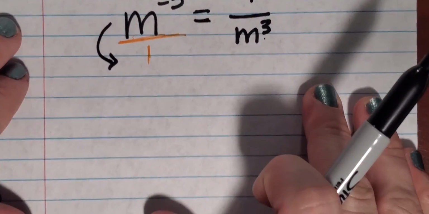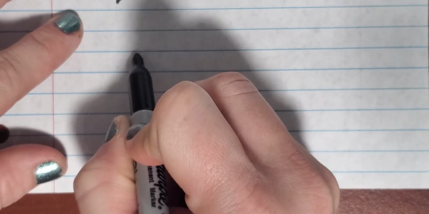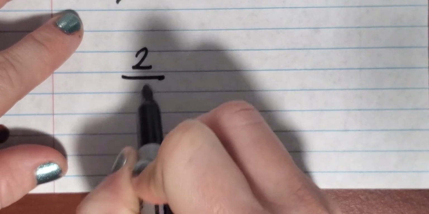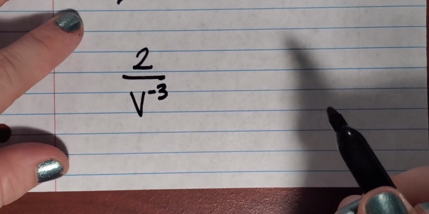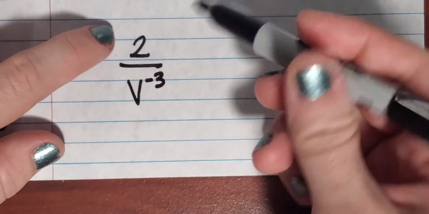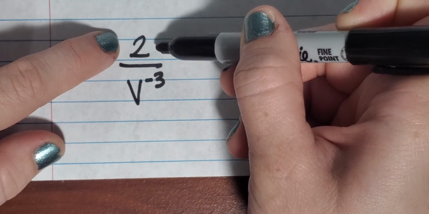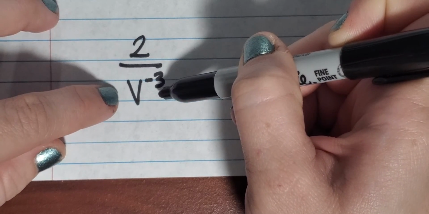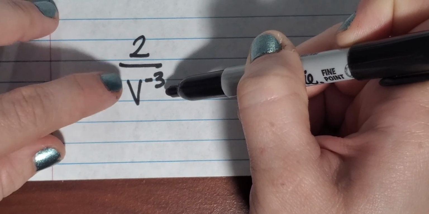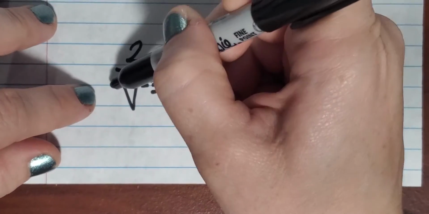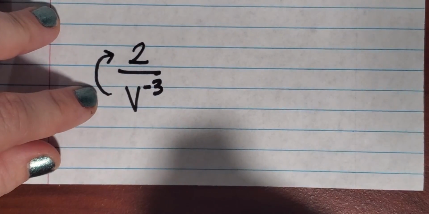So vice versa, say if I have 2 over v to the negative third. So if I'm looking at this, I can't simplify anything with the 2, but I have a negative exponent in the denominator. Now since this is in the denominator, the reciprocal means that I need to move it back up to the top.